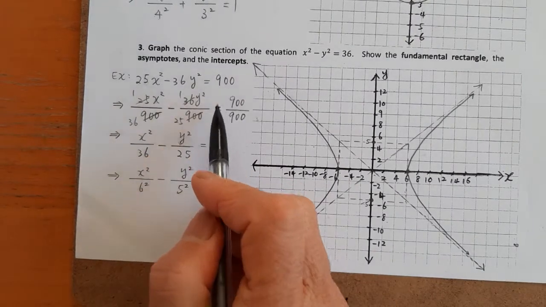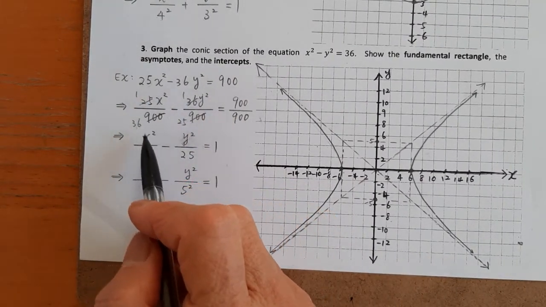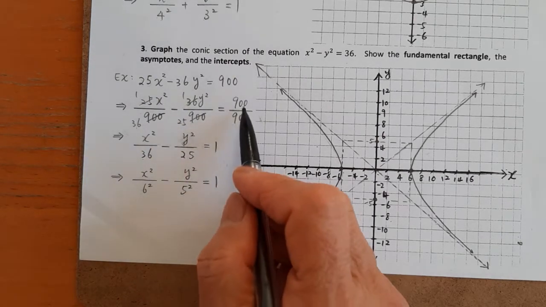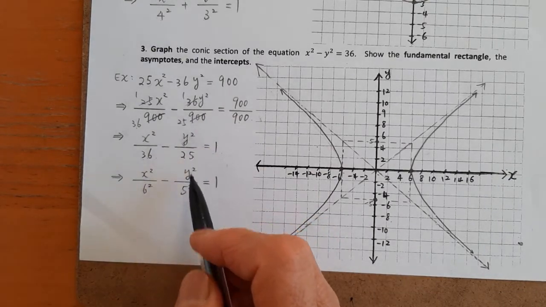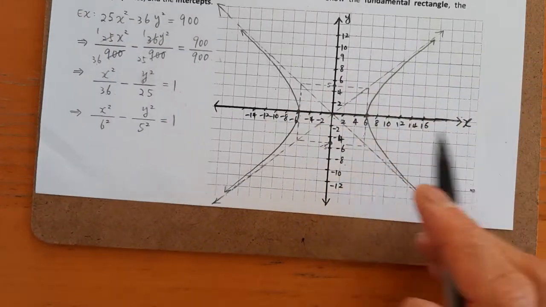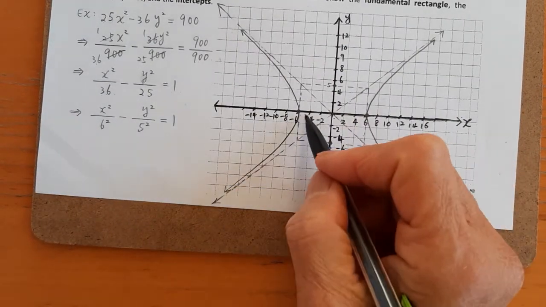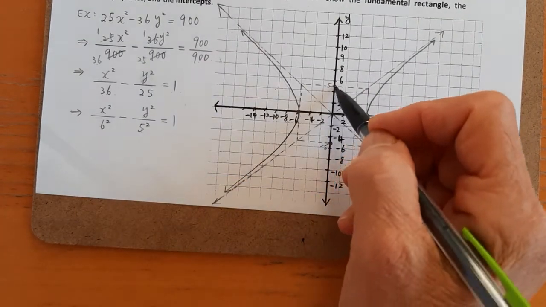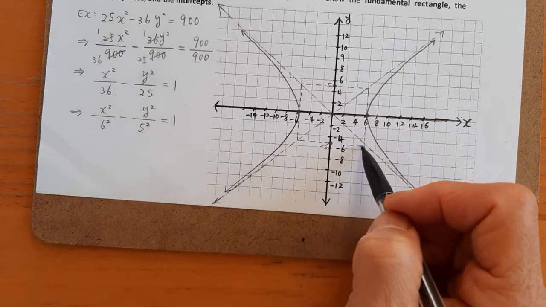First of all, divide each term by 900 and cancel. 900 over 25 is 36. 900 over 36 is 25. 900 over 900 equal 1. 36 is 6 squared. 25 is 5 squared. So on the x it's 6. So on the x-axis, find 6 and negative 6. And the y is 5. So on the y-axis, find 5 and negative 5.